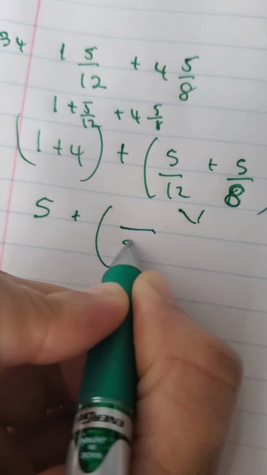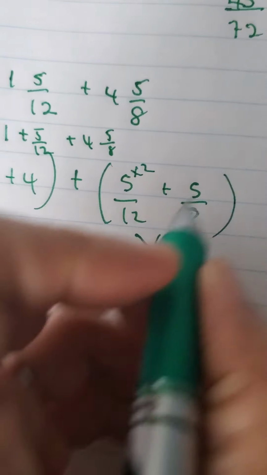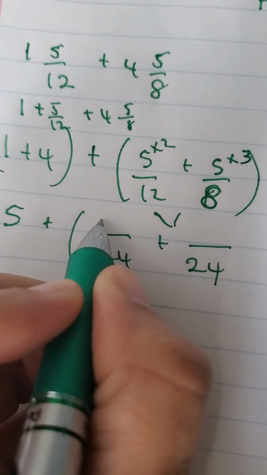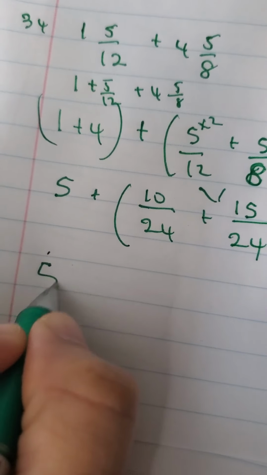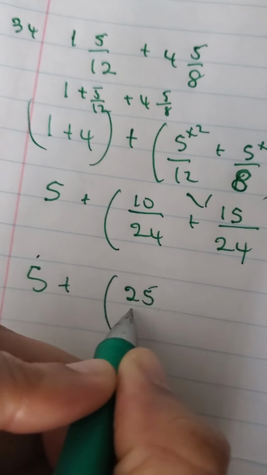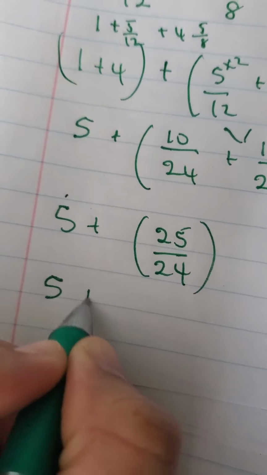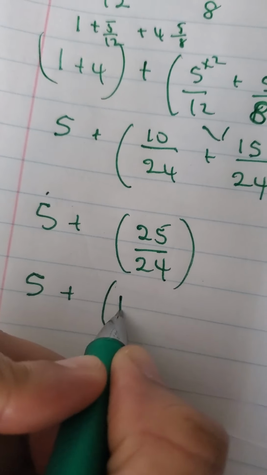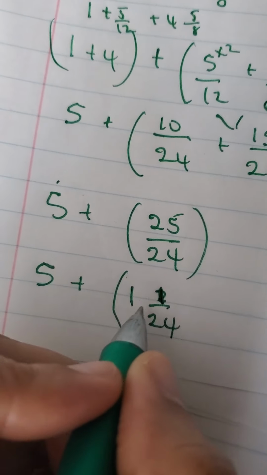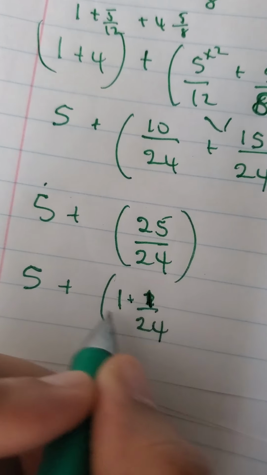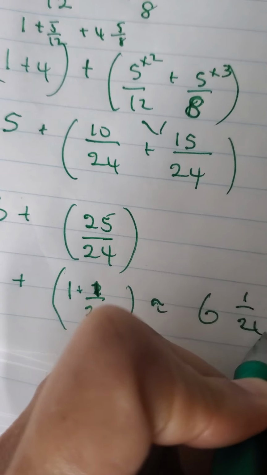So let's work this out. This is 24 as my new LCM. The missing factor here is 2, and the missing factor here is 3. So that is actually 10 plus 15, right? Which is 25 over 24. And so you see what's happening here? Now I have to convert this into a mixed number. This is 1 and 1 over 24, so this is actually 1 plus 1 over 24. So 5 plus 1 would give me 6. So 6 and 1 over 24, right?